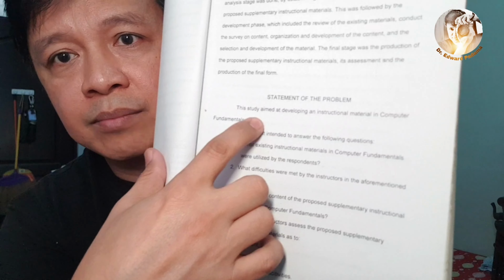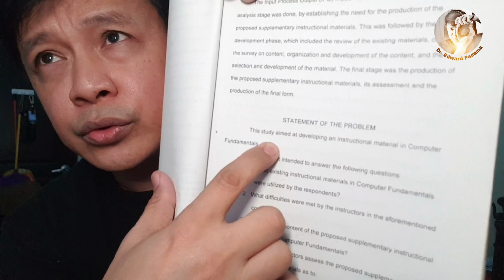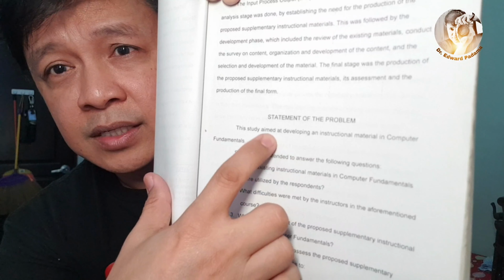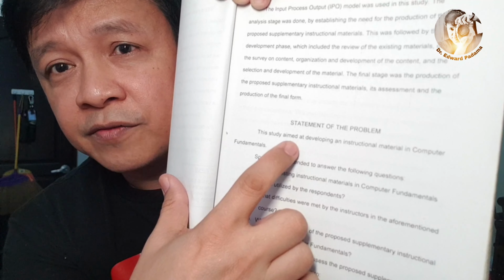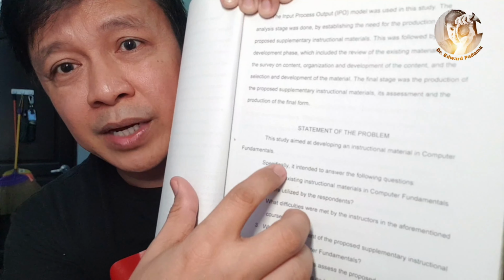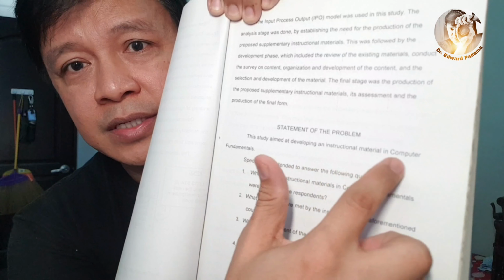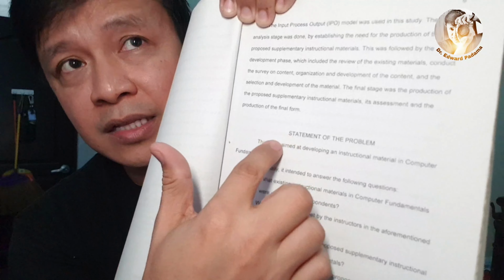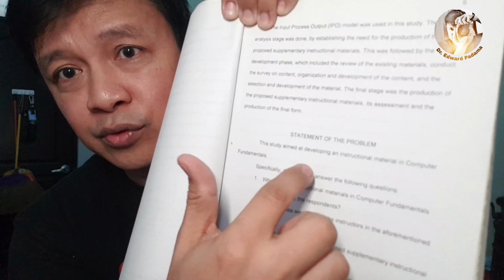The general problem, if you observe, is just the question form of the title. If you go back to your title, this one was just transformed into question form. So actually it's a statement.